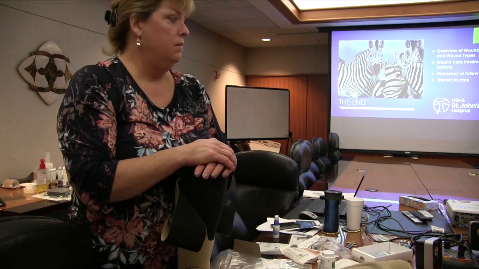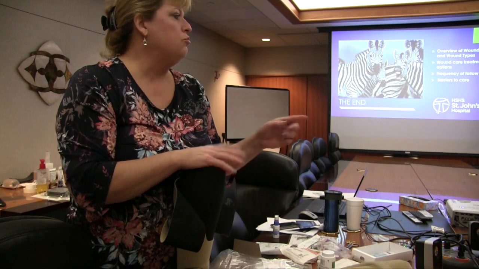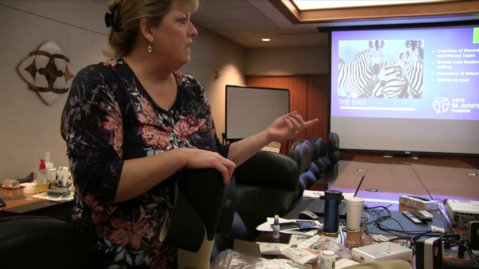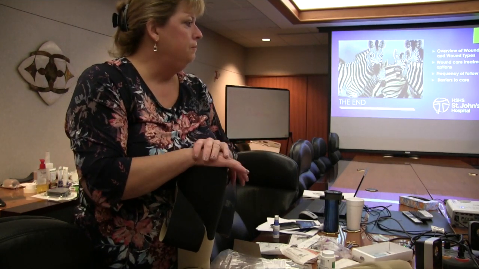Witch hazel, is that acetic acid? Witch hazel dries, that helps with itching. Uh-huh. Mouth or something like that.